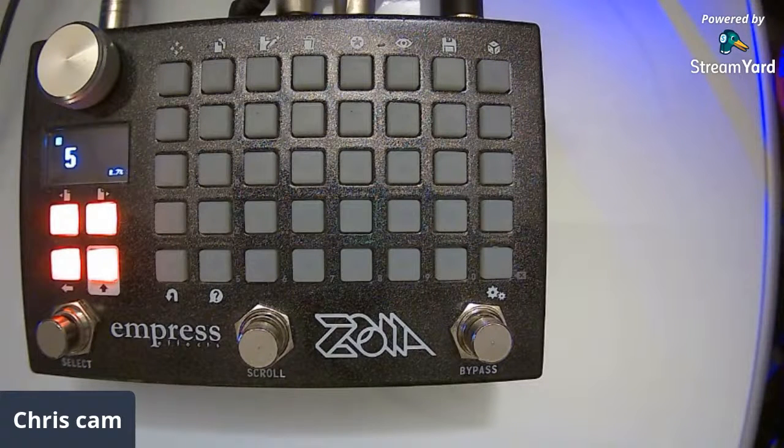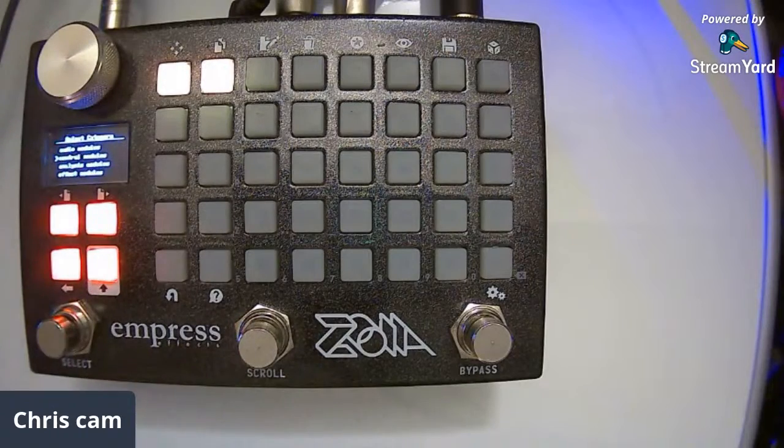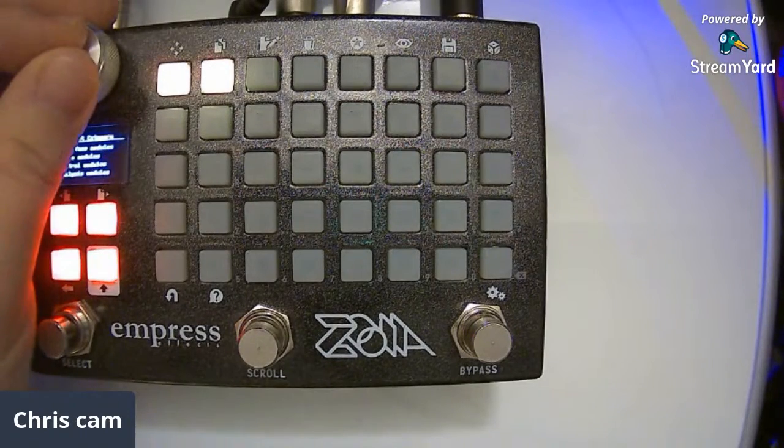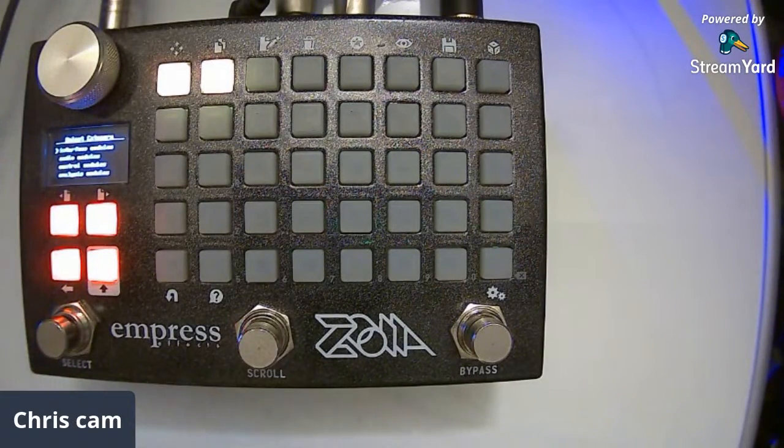But I'm going to start jumping into the interface modules. And as a broad category, the interface modules do two things. They help ZOIA interface with the rest of the world, and they have some features that allow you to interface with ZOIA through the grid pad.